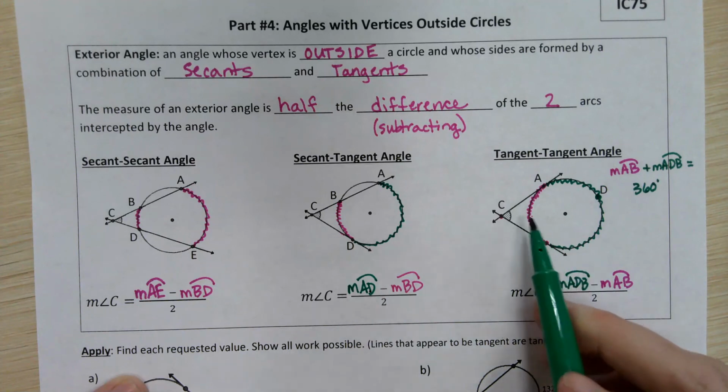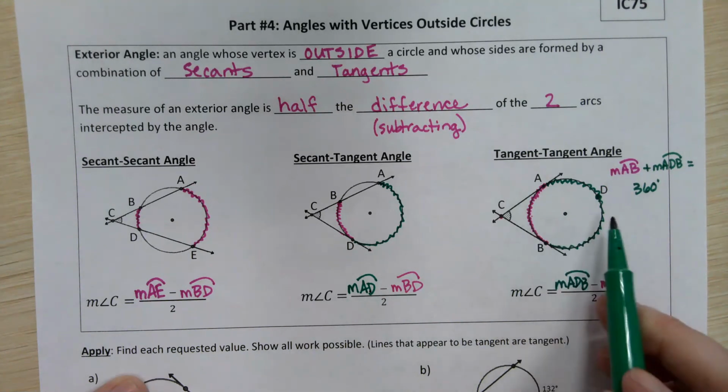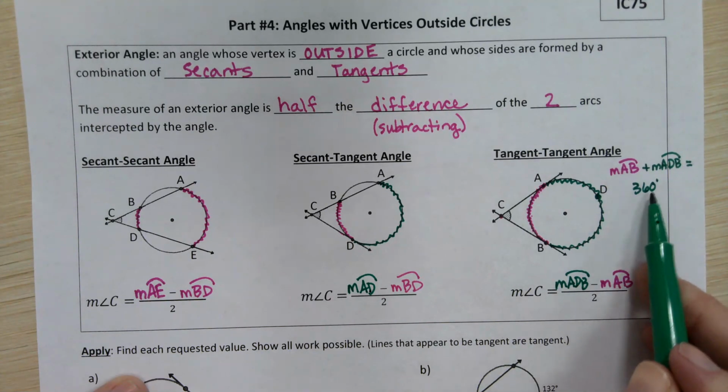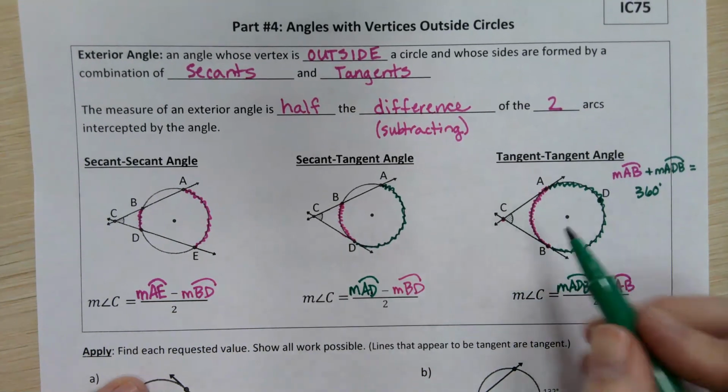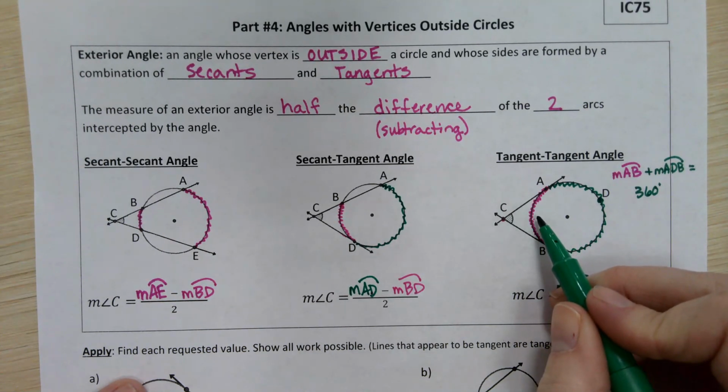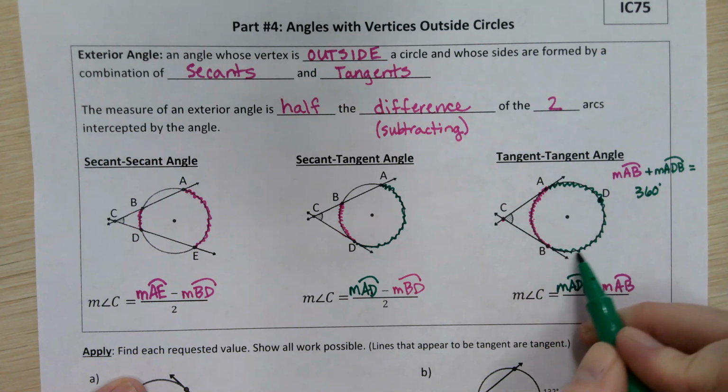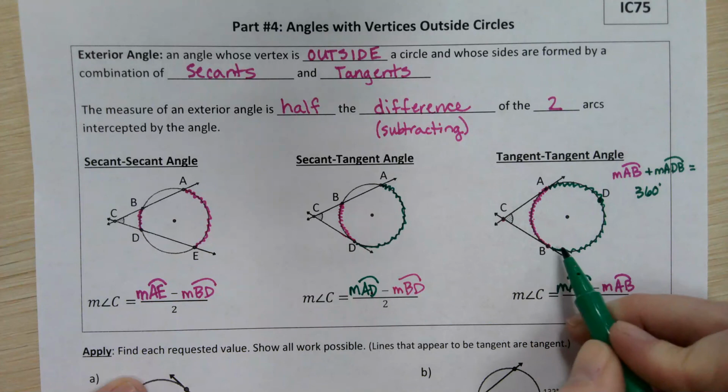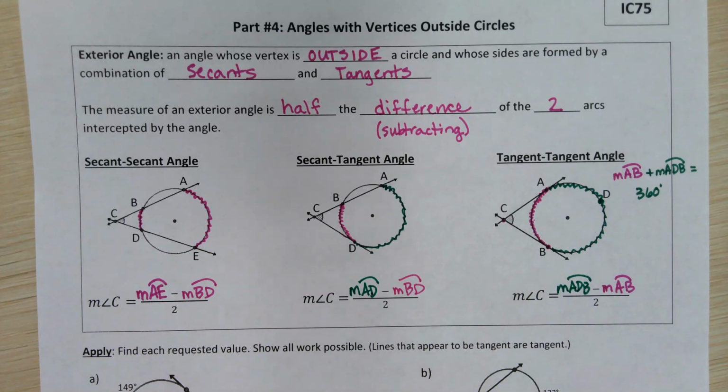So it could be that only one of these arcs will be given to us, and we'll have to use 360 to help us find the other. Or if there was an expression given to us, like that this arc was equal to x, then this arc would be equal to 360 minus x. So there'll be some more creative thinking that we might need to do when we're dealing with a tangent-tangent angle.